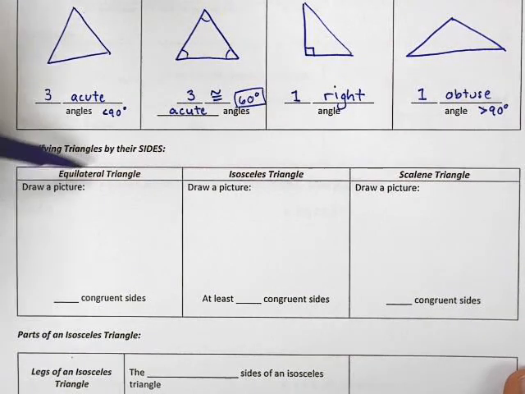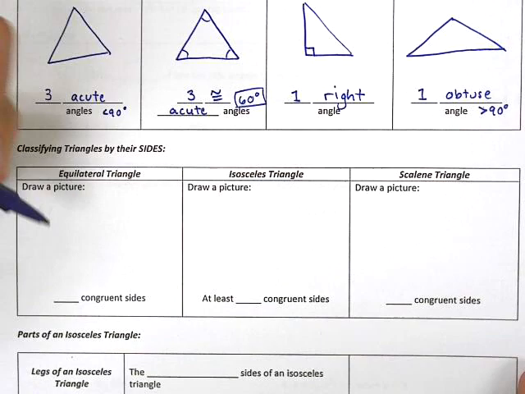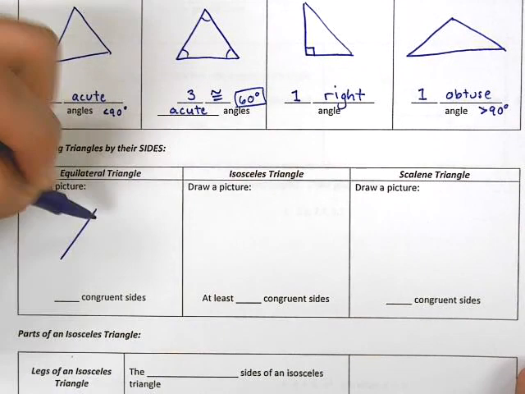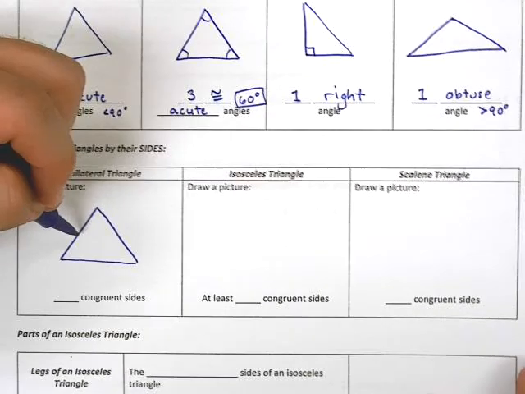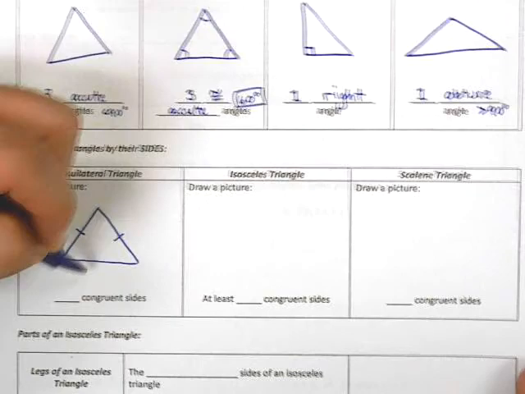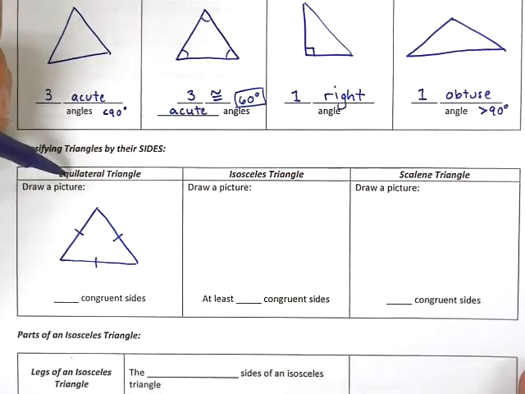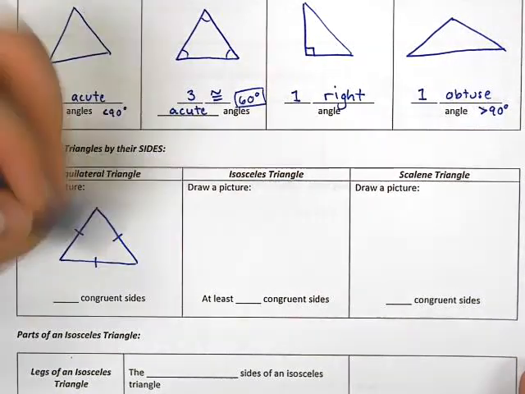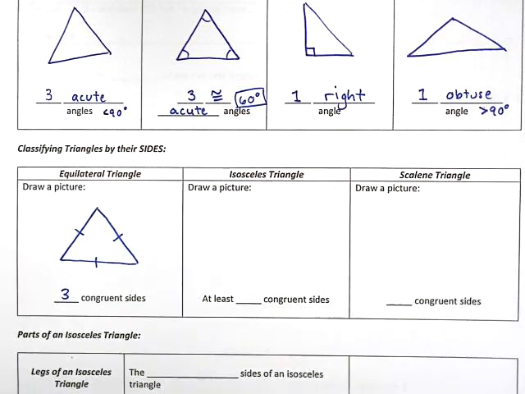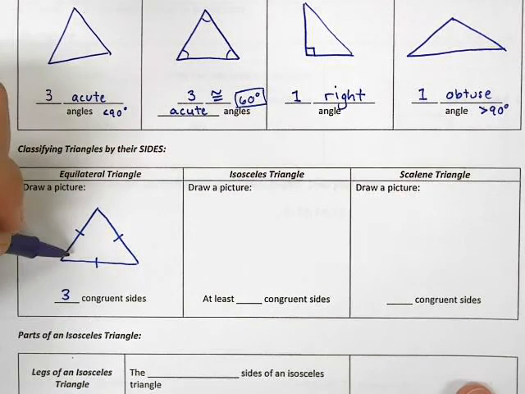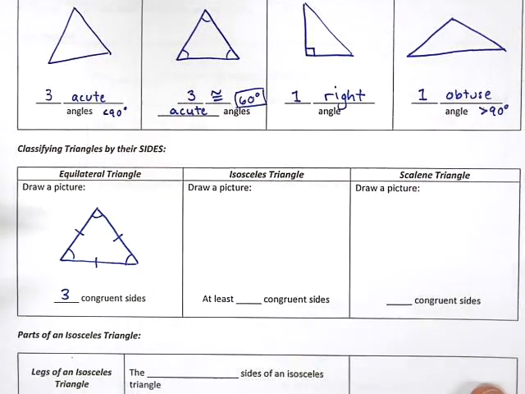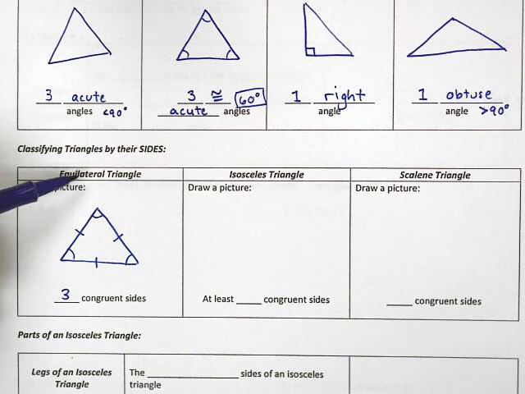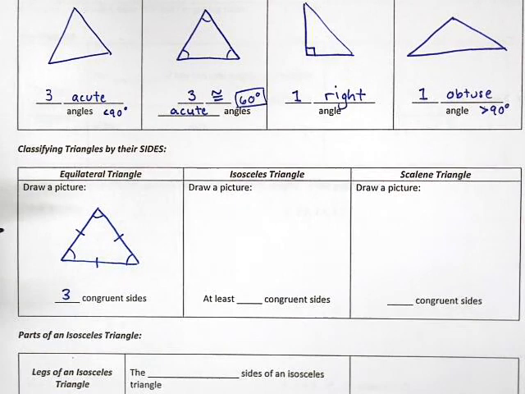Now if we go and we want to classify by the sides, we have different words. We have equilateral, isosceles, scalene. Now equilateral is going to look really similar to the picture I drew before, but now I know that all the sides are congruent, okay? Equilateral means equal sides, three congruent sides. Now I'm going to add to this picture what I drew for equiangular so you understand that that is also true, okay? Equilateral and equiangular are going to be the same, alright? And we'll get there in a little bit.